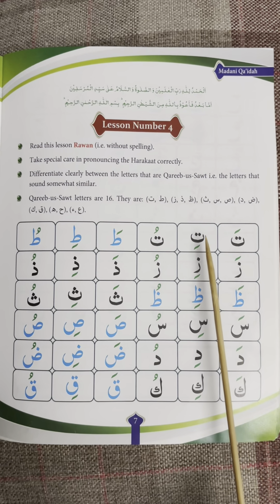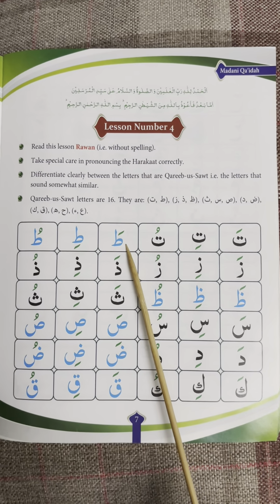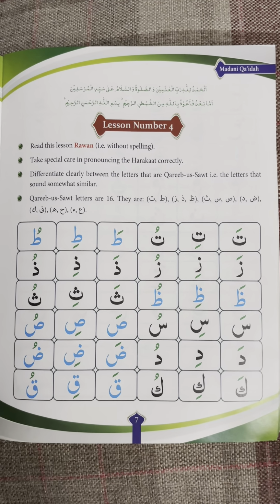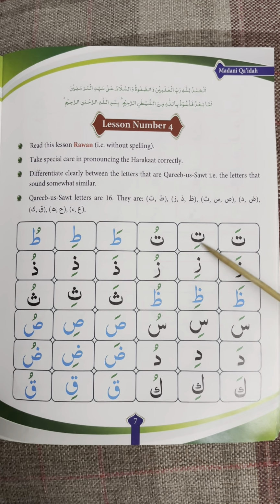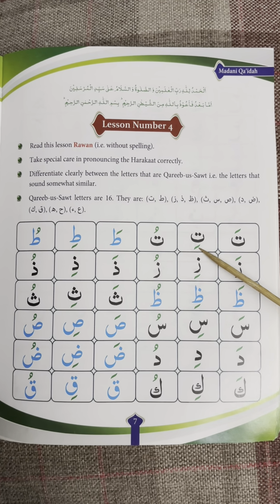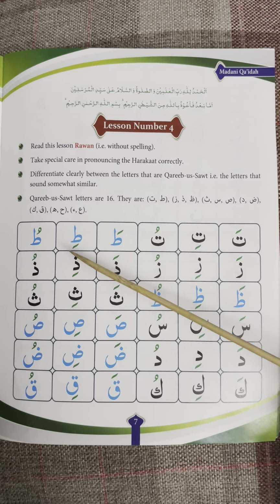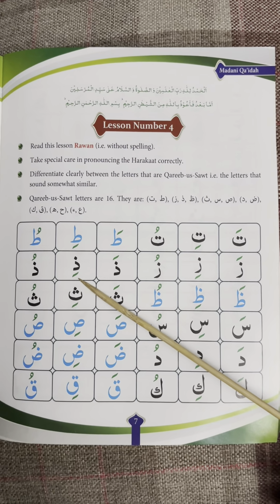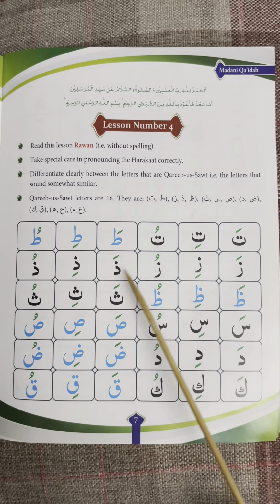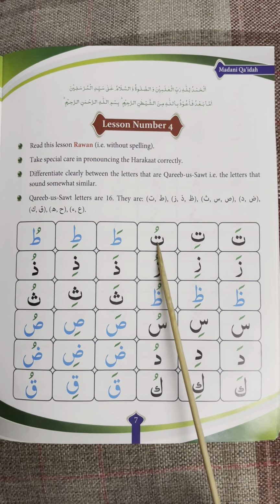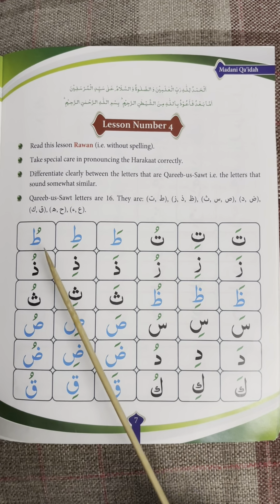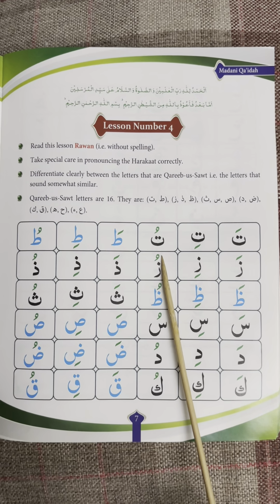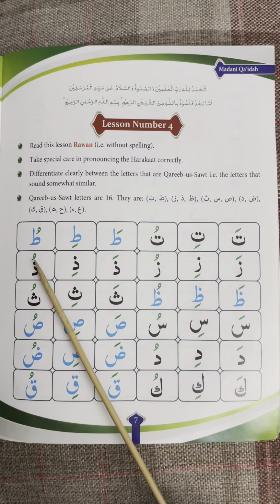Ta, to, za, za. Zair by dropping of the voice. Ta, zair, ti. To, zair, ti. Za, zair, zi. Zal, zair, zi. Pesh by rounding of the lips. Ta, pesh, tu. To, pesh, tu. Za, pesh, zu. Zal, pesh, zu.